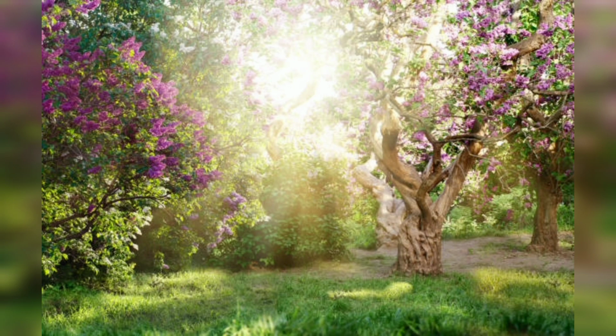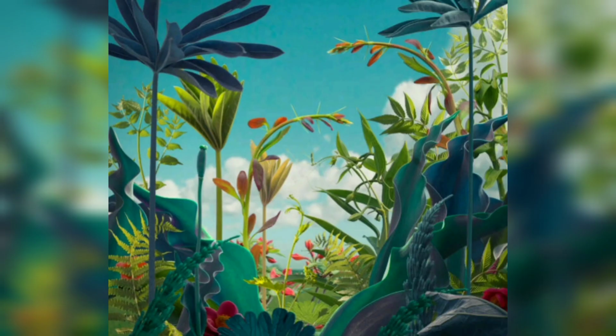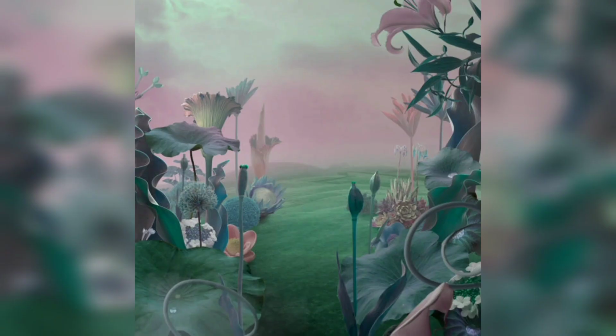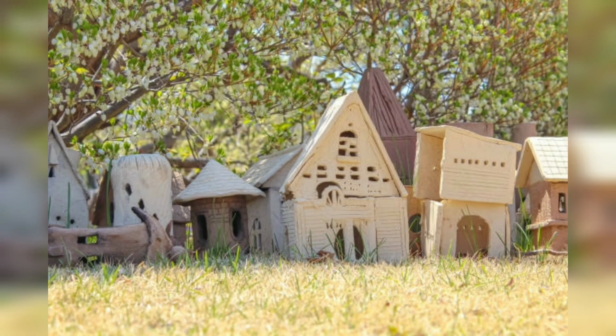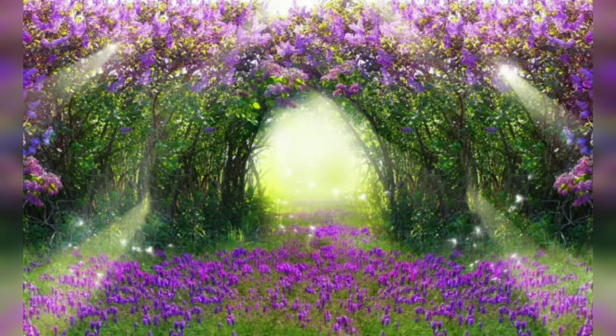Size and shape. So decide on the size and shape of your fairy garden based on the available space and your vision for the project. It can be a small container garden or an entire section of your backyard. Theme. So choose a theme that will guide the design and accessories of your fairy garden. It could be a woodland retreat, a magical fairy village or a mystical fairy tale setting.